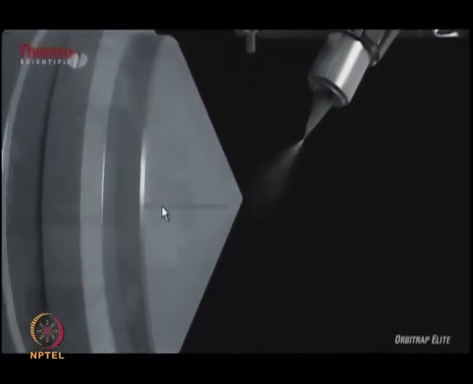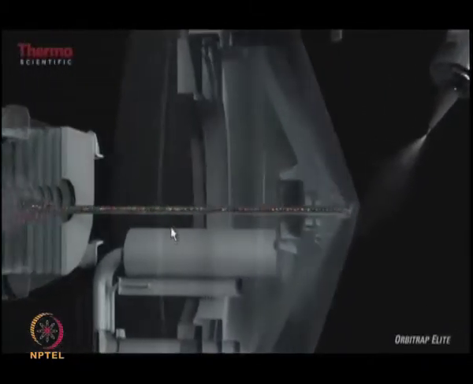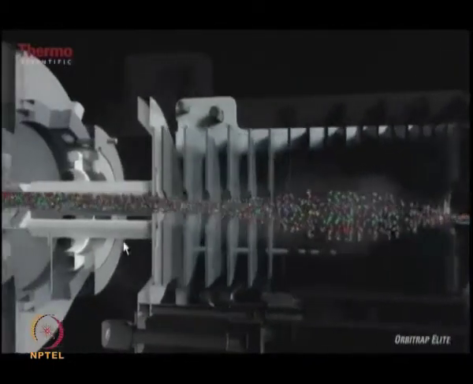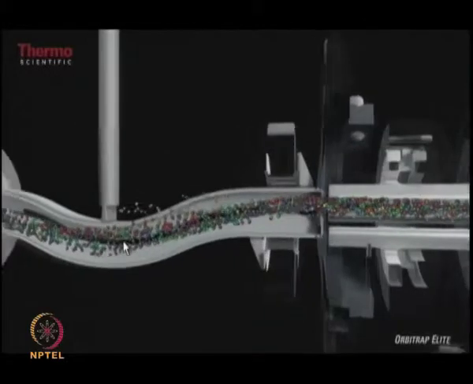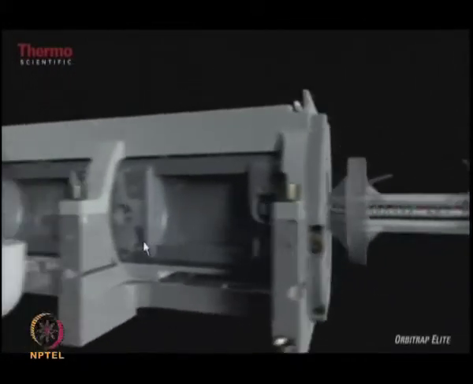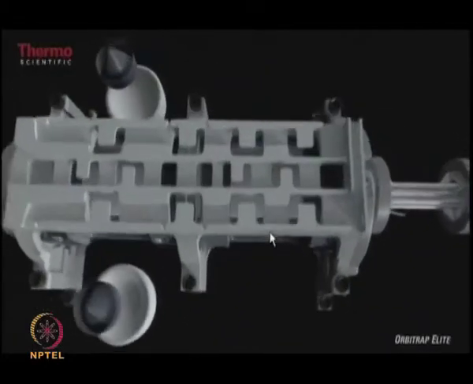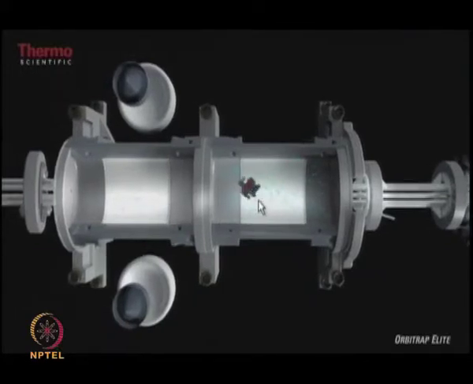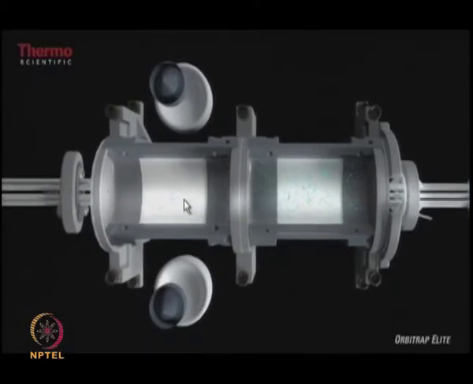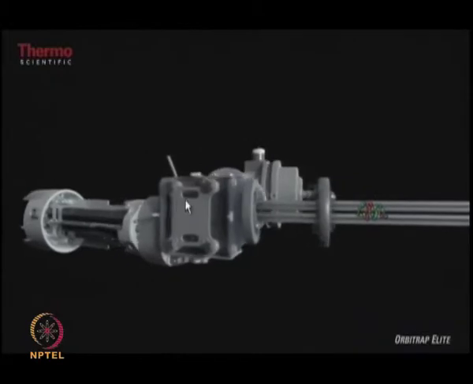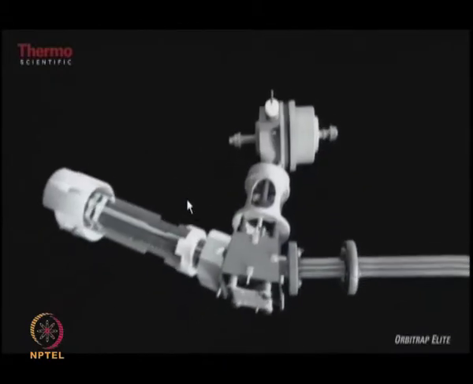So coming back to the ionization source, the ions generated from the source go into the transfer optics. After going out from the transfer optics, they go to the linear trap. In the linear trap, in full scan mode, the ions are stored in the high pressure cell. Once the ions are stored in the high pressure cell in full scan mode, they are then transferred to the C trap through the ion transfer optics.